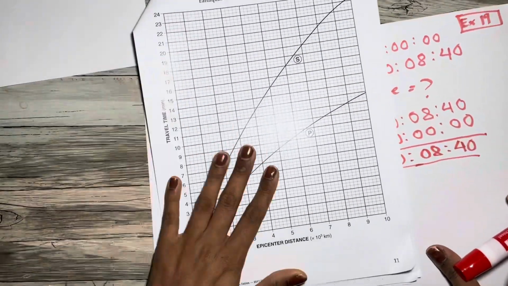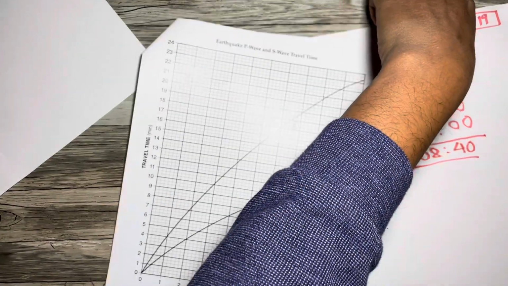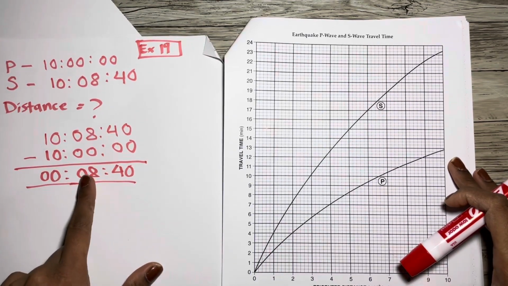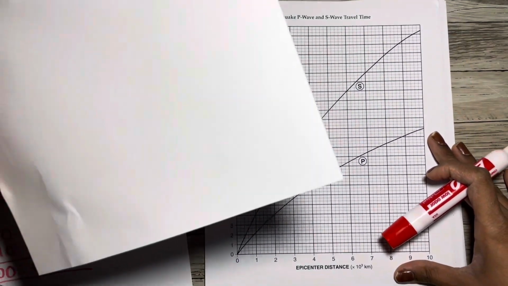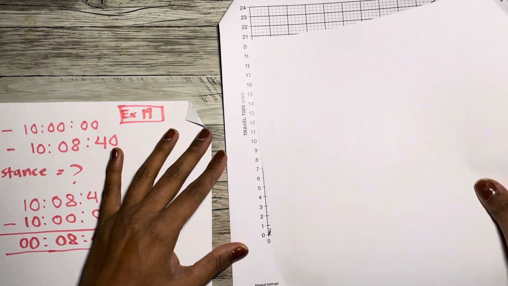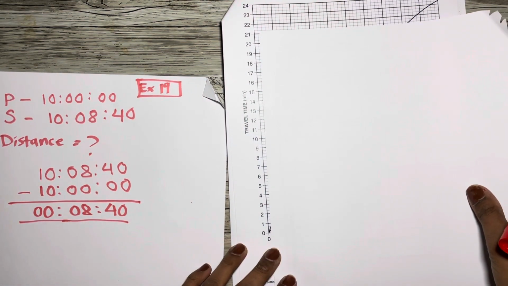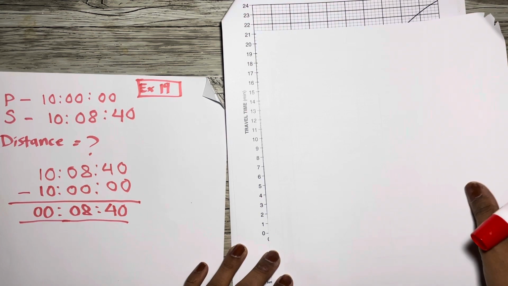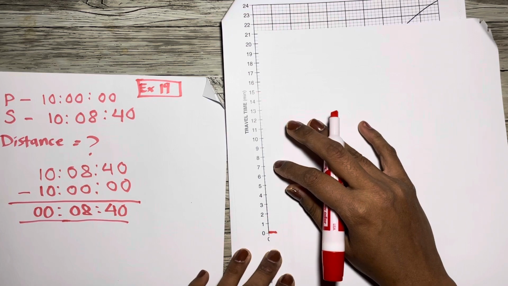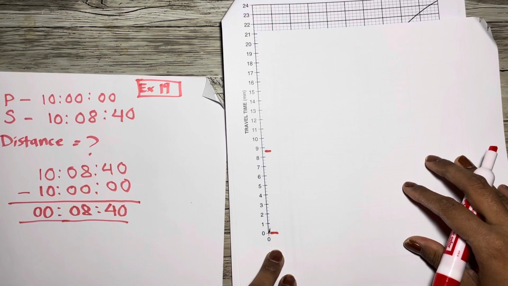Okay, now that I have my time difference, I can go to my reference table to figure out the distance that the P and S wave traveled. My time difference is 8 minutes and 40 seconds. I'm going to take my scrap paper, and instead of starting with the distance now, I'm going to start on my y-axis and mark the time difference that I calculated. So I'm going to mark a line at 0 and then mark a line at 8 minutes and 40 seconds, just like this.